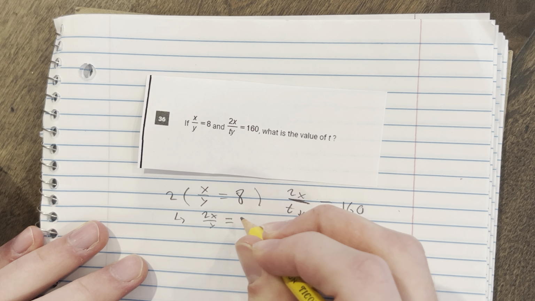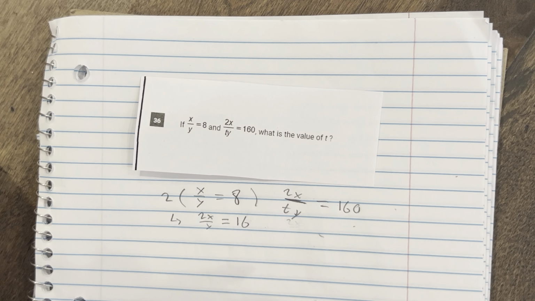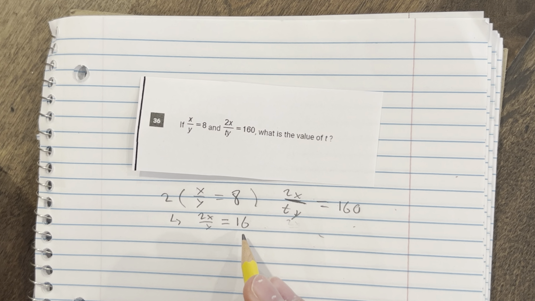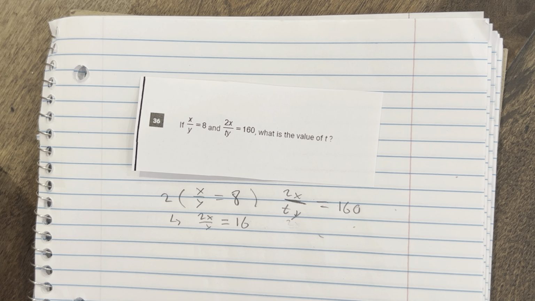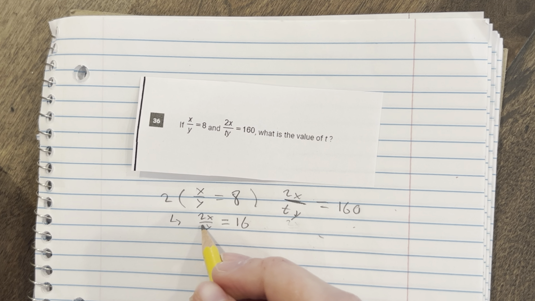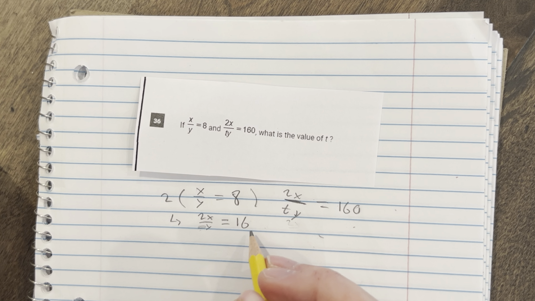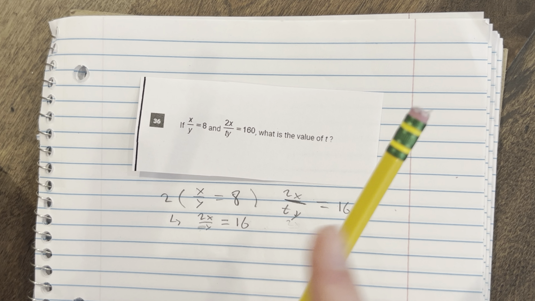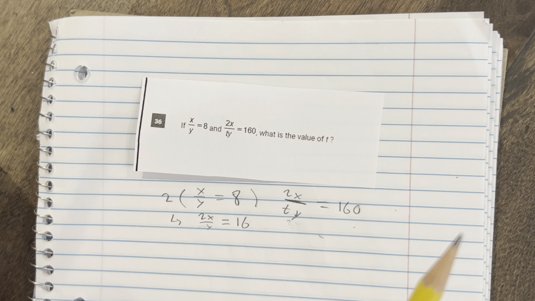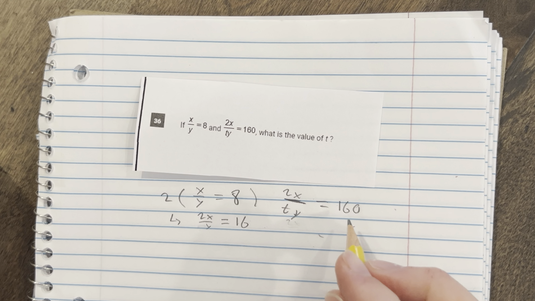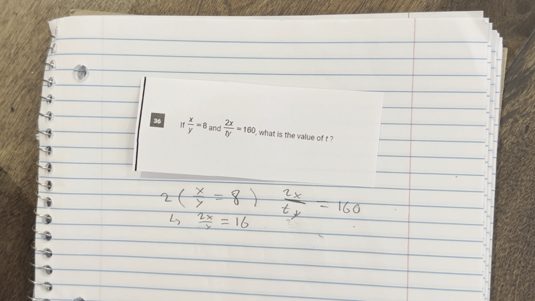Then on this side, we're leaving it alone, so we'll just leave that one alone. So we have 2x over y equals 16. We also know that 2x over ty equals 160. So you might be noticing that if we have some value here, that's going to change the value of 16. So the question is, what happens to get to 160?